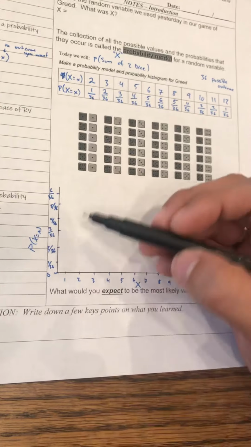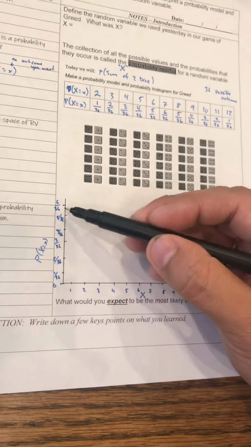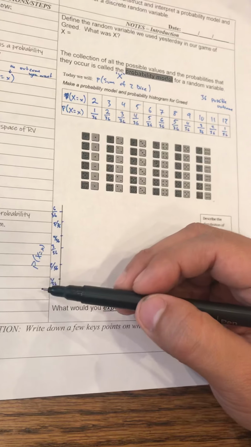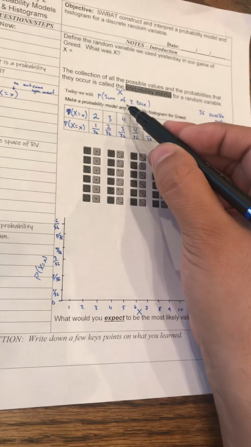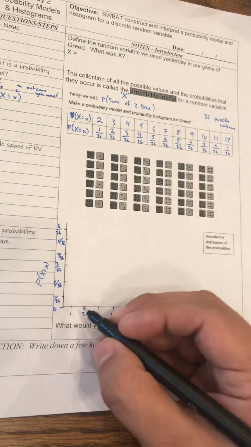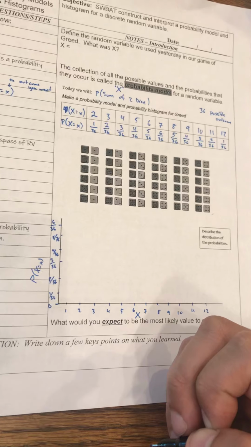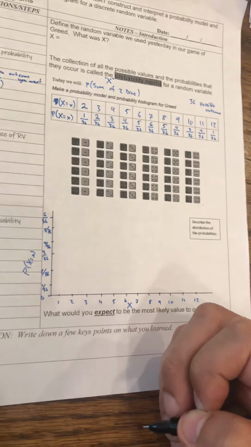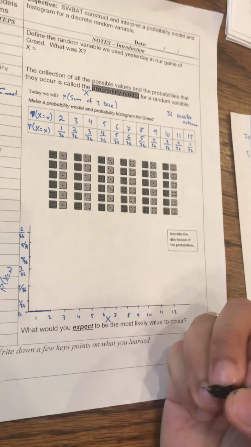So 1, 2, 3, 4, 5, and 6 out of 36. Remember guys, these are the probabilities. Okay? Now, what's the probability of the sum of two dice, that's our big X, equaling 1? Is there any possibility? No. So this should be 0.